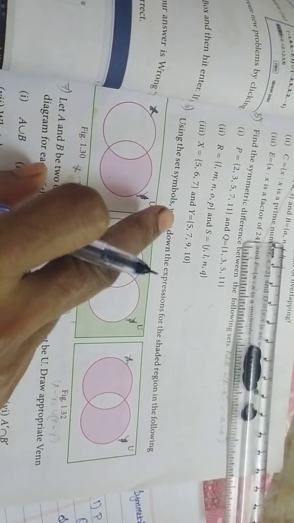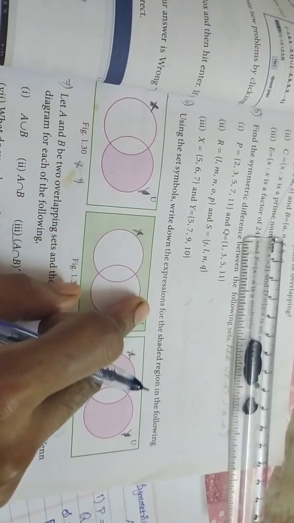Then the sixth question. Use the set symbol to write down the expressions for the shaded region in the following. If they give an equation like A union B, you can draw the diagram. But here they give the diagram, and you should find the set. What set have they given? That is what we are going to find out.